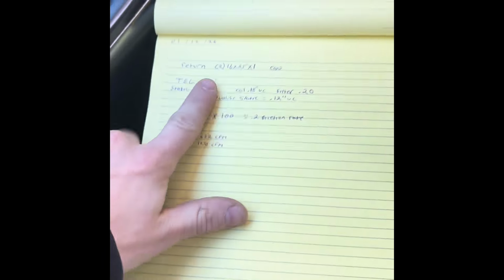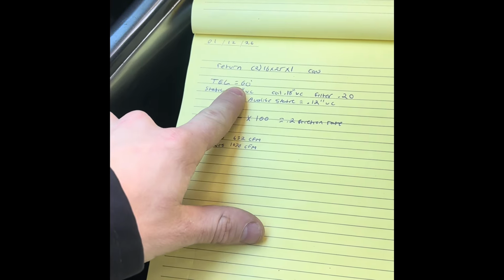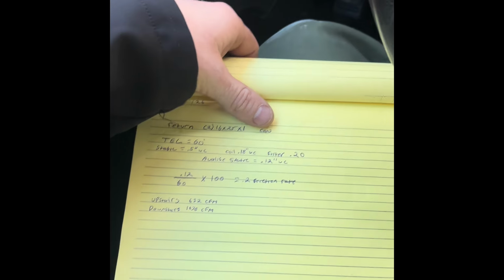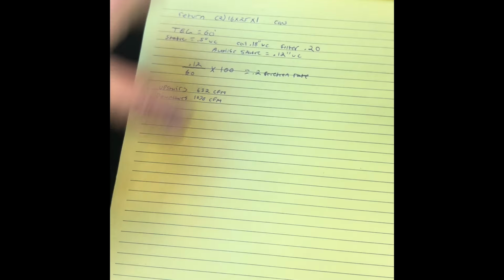So the first thing you got to do is go get warm in your truck because it's snowing outside. Next thing you need to do is find out how many square feet you're going to be cooling. You want to figure out how big you want your return, all right? And then you're going to figure out how long your ductwork is, the total equivalent length. You want to go all the way from your farthest return to your farthest supply. That's exactly what it sounds like, from the return all the way to your farthest supply.